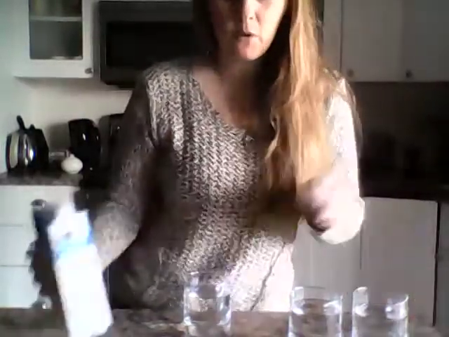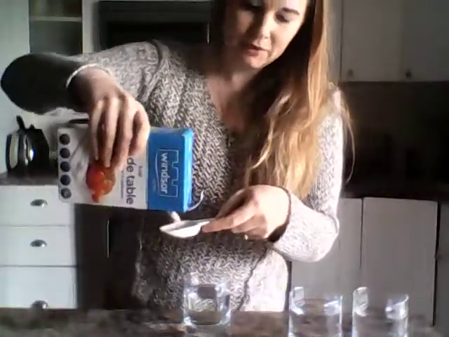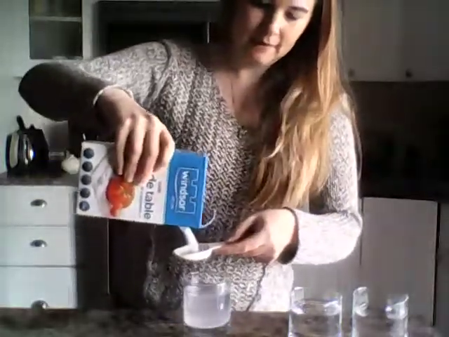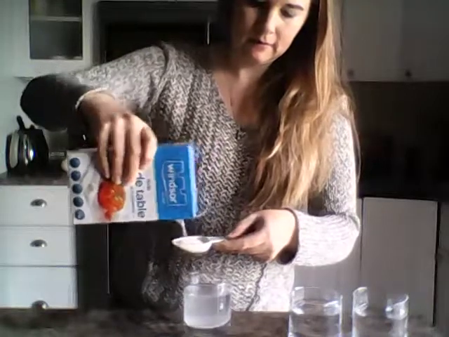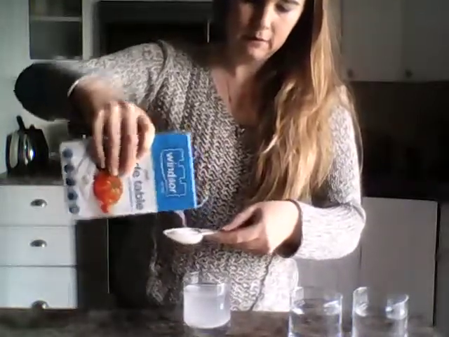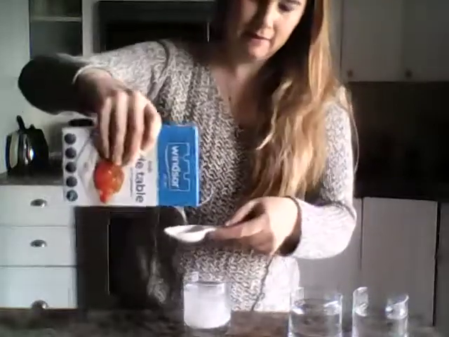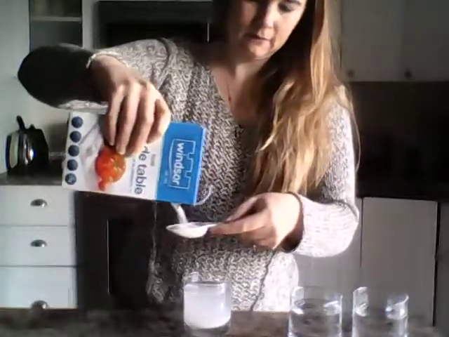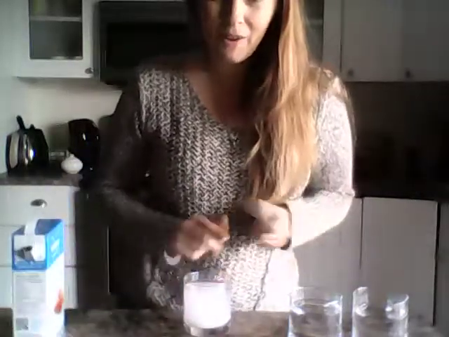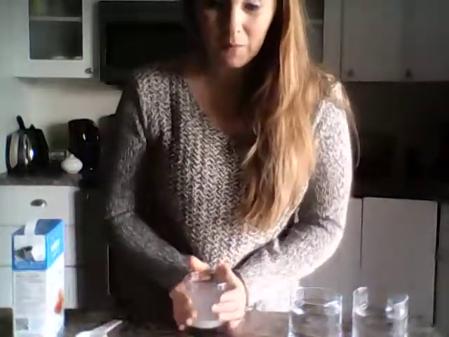You're going to put 4 tablespoons of salt. So we're going to do salt first. You're going to put 4 tablespoons of salt into your cup. So 1, 2, 3, 4. Okay, so I have 4 tablespoons of salt in my 1 cup of water.